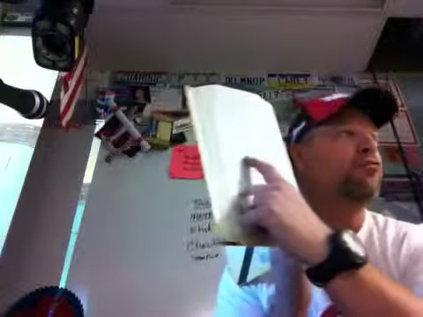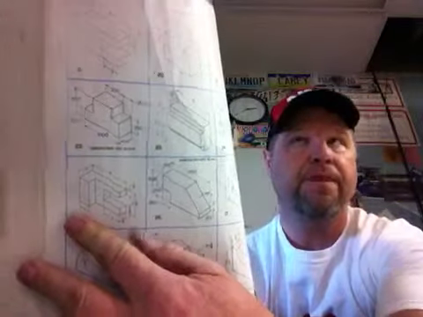Drawing number 22 is the first drawing in the book that is metric. Did anyone do drawing 22? It is in metric. Okay, drawing 22, metric. What that means is it is not in inches, it is in millimeters. Okay?